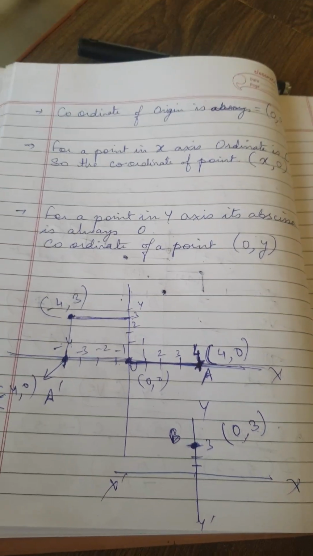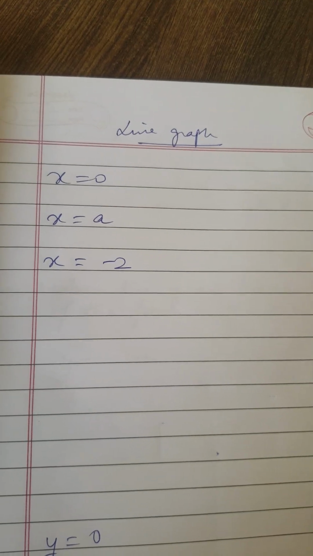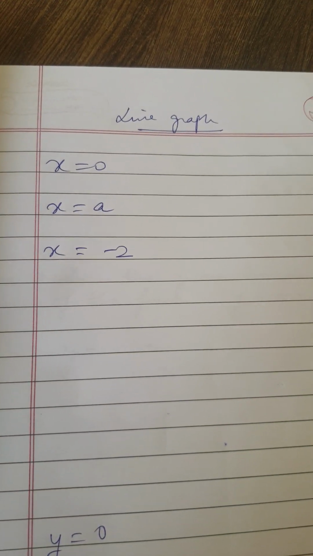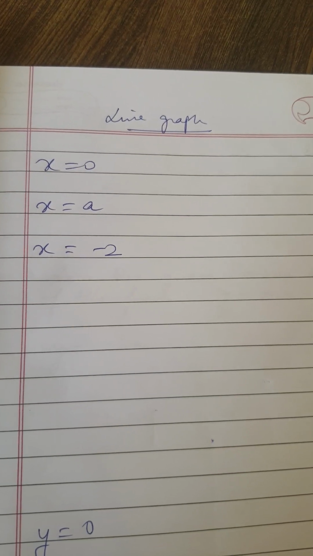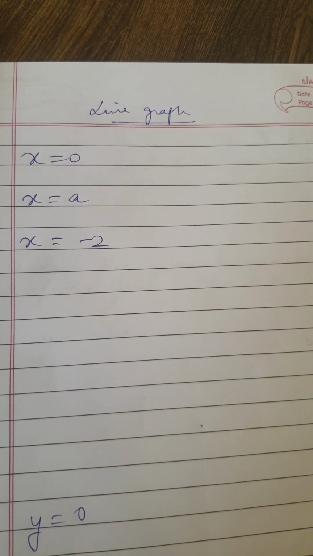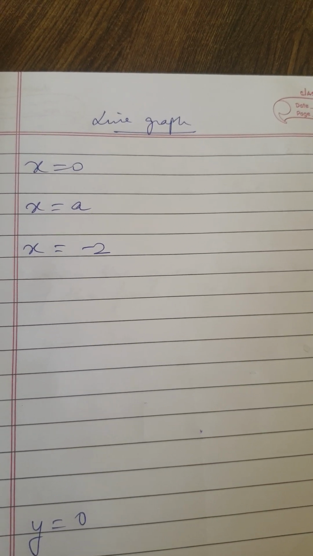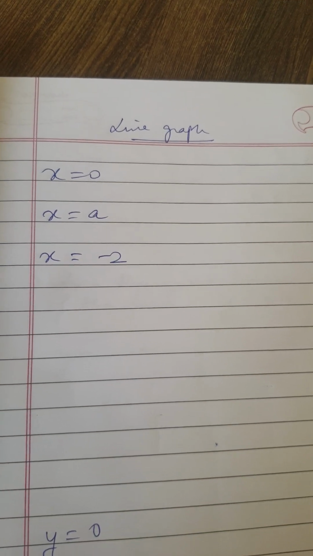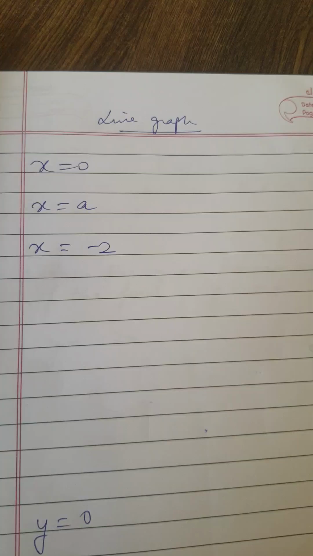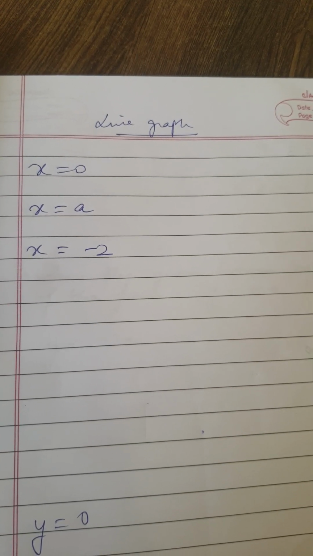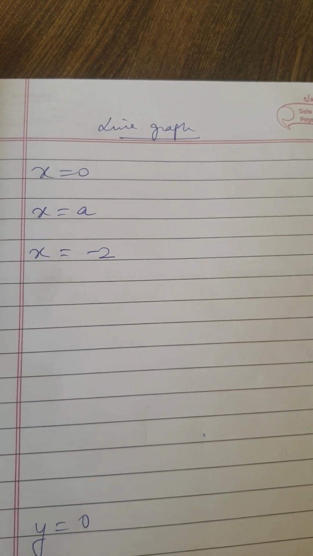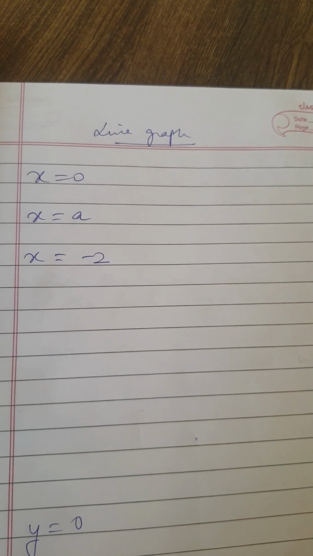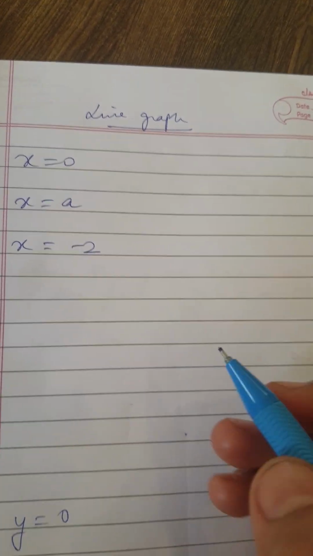Now as you have understood that any point which lies over the x-axis has a value of x but no value for y coordinates, in a similar manner, if we want to draw a line graph for all the values for the equation x equal to 0, or x equal to a, or x equal to -2, let's see what will happen.